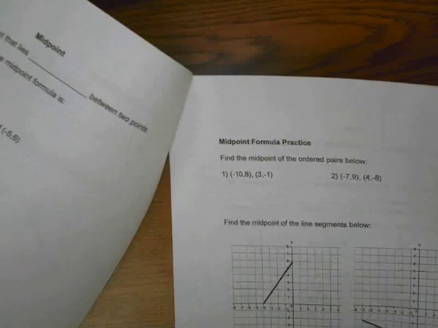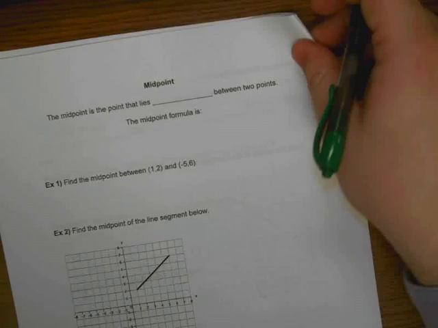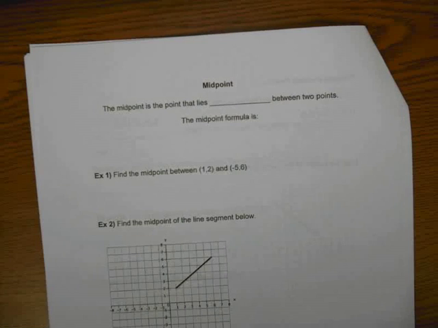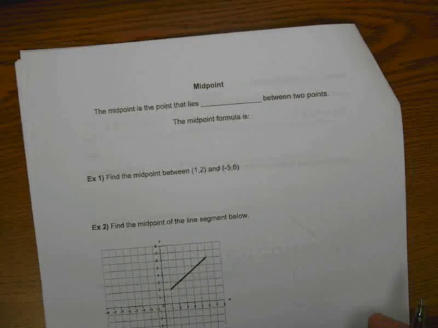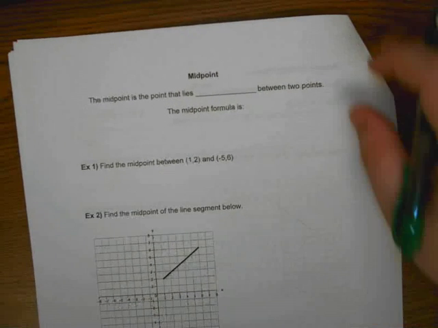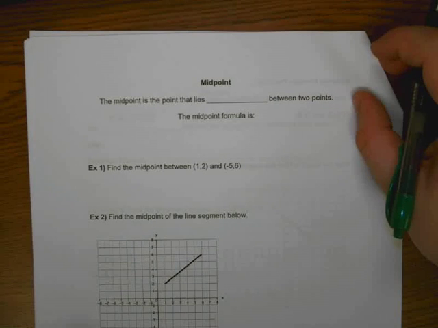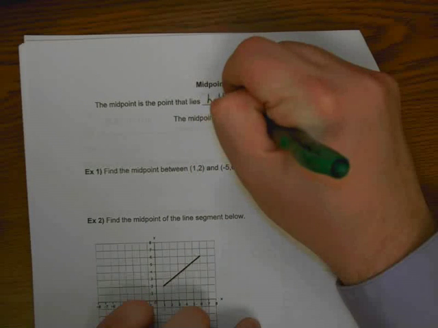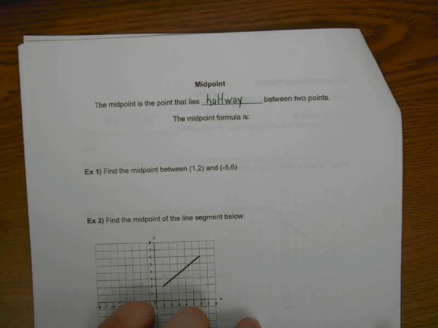Alright, so we are going to be looking at page 4 tonight. We are going to be looking at the midpoint. So, as you could kind of tell from our definition, the midpoint is the point that lies halfway between 2 points. And the midpoint formula is kind of unique. It's a little bit different than most of the formulas we've been looking at.